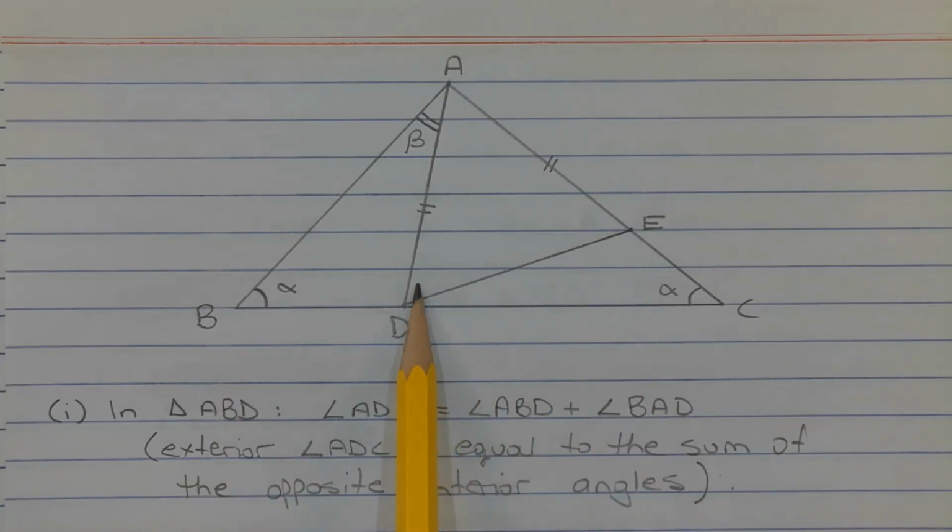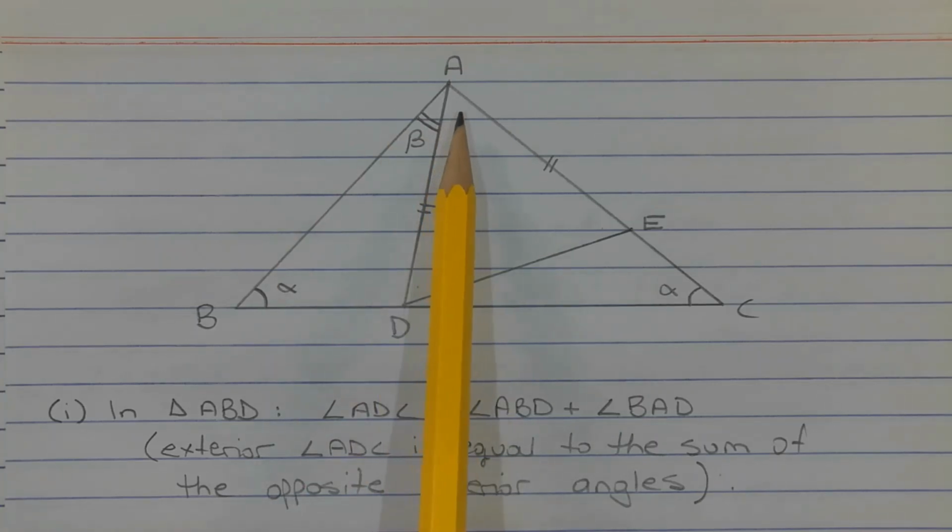So angle ADE is equal to angle AED. Now in part 2, we found the size of angle DAC, which is the same as angle DAE, since E lies on AC, and that's 180 degrees minus 2 alpha minus beta. And if we take all three angles in triangle ADE, add them together, we'll get 180 degrees, because that's the angle sum of a triangle.